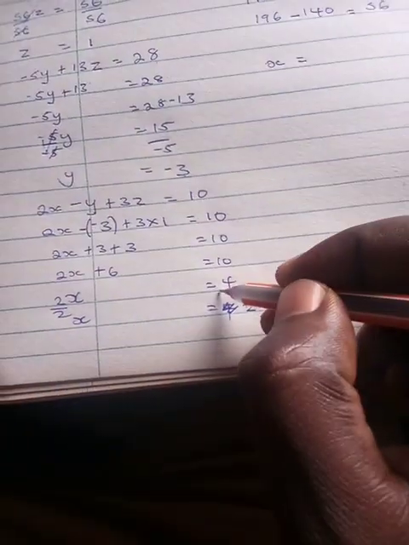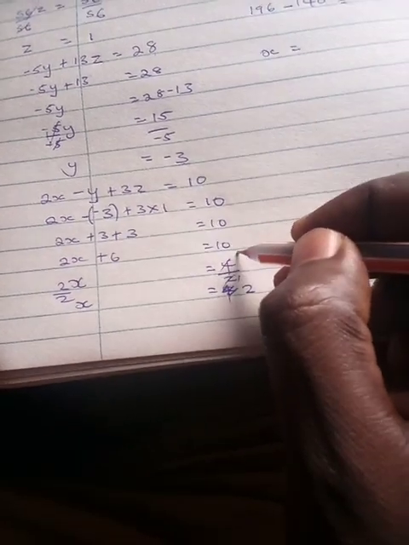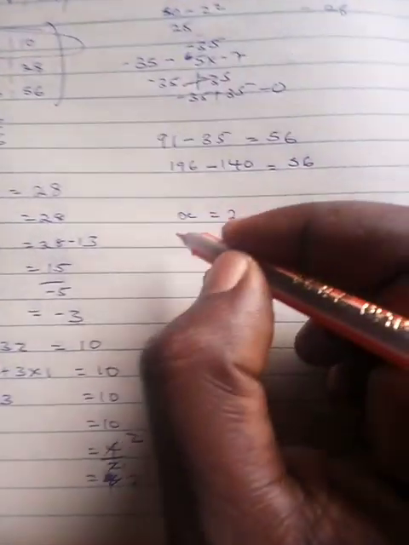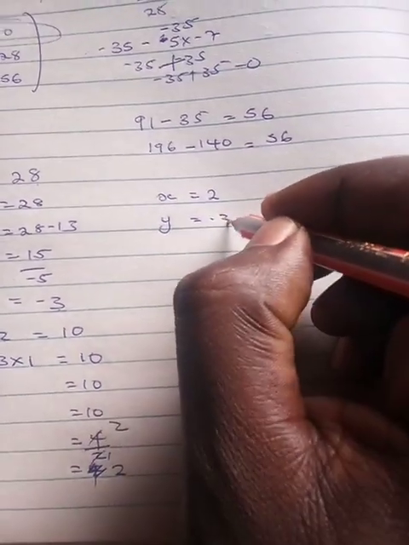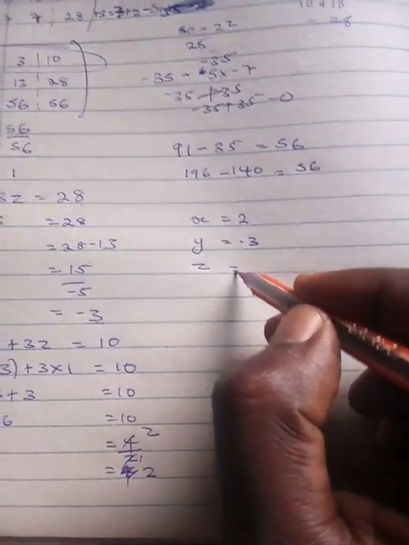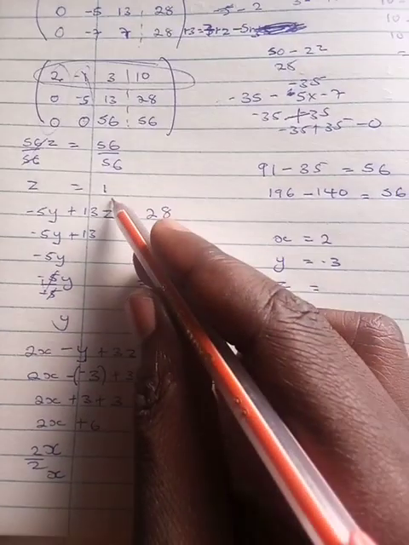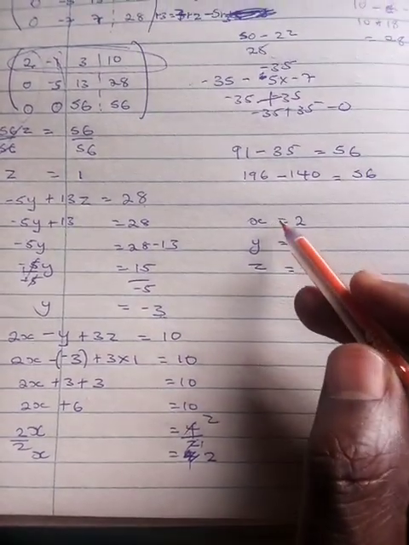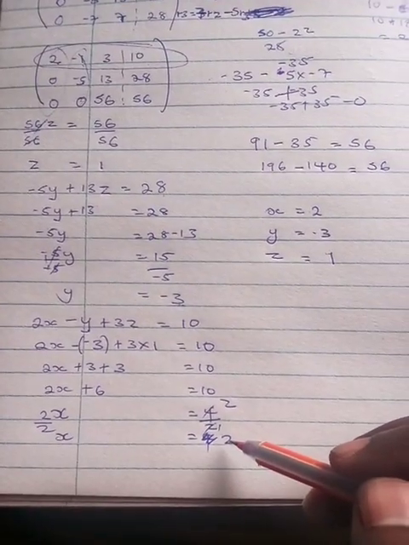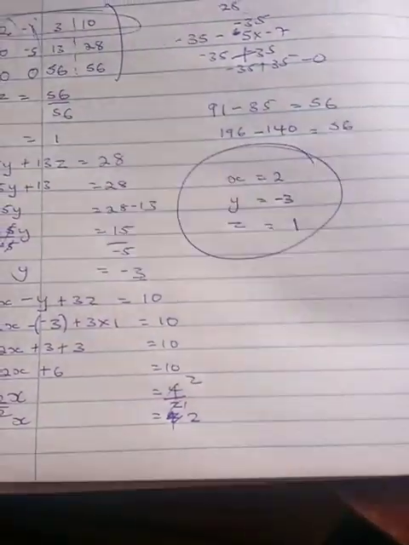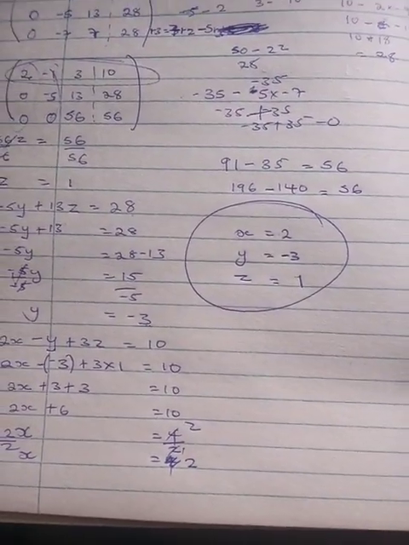So we have x equaling 2, y equaling negative 3, and z equaling negative 1. So these are the values.